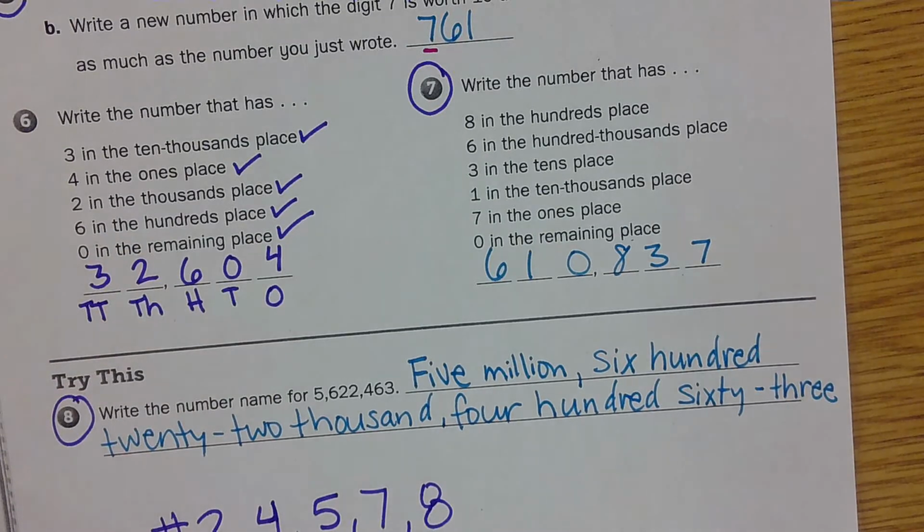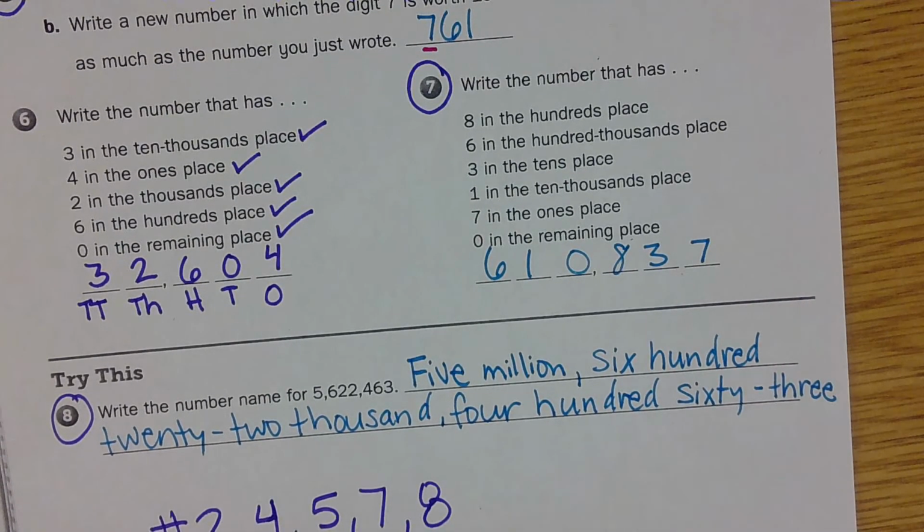So remember, we can show a number in standard form. We take those digits and put them into a number that's standard form. Then we stretch it out a little bit using our place value chart to give us expanded form, or we can have written form right here. So I'll go ahead and leave this up here for a second so you can check your work, and then we will move on.